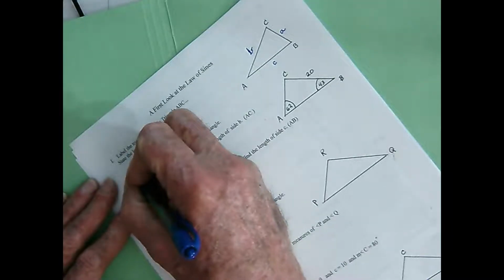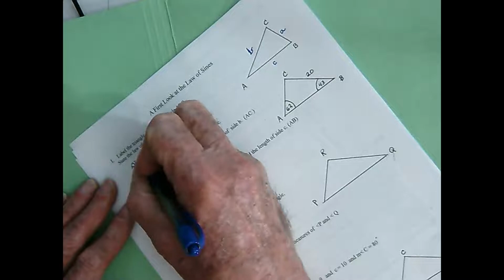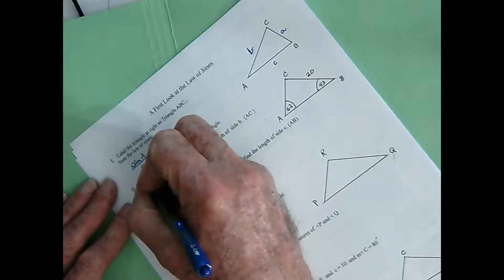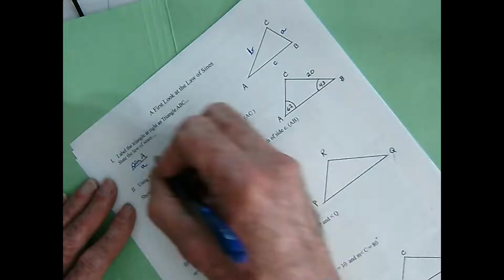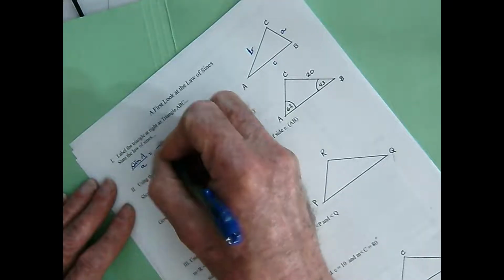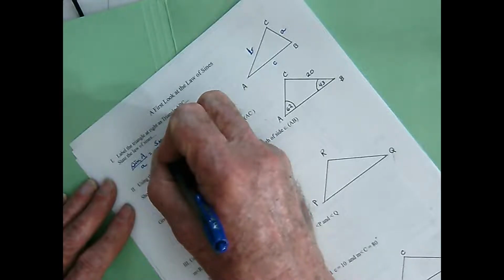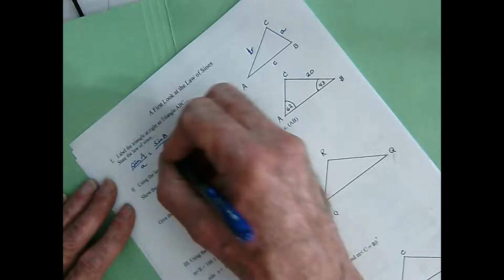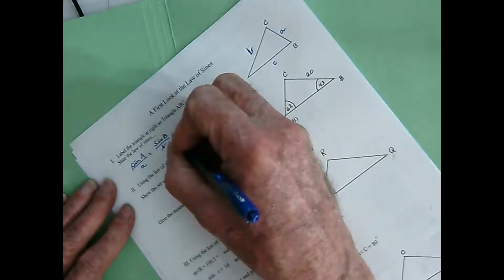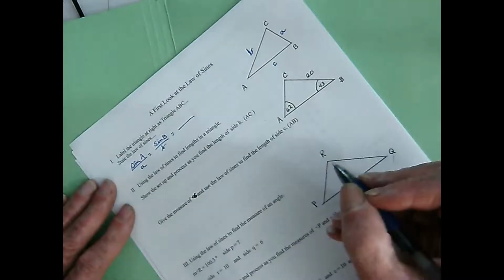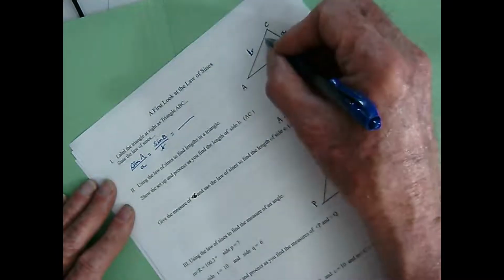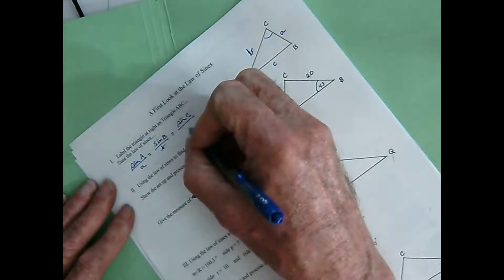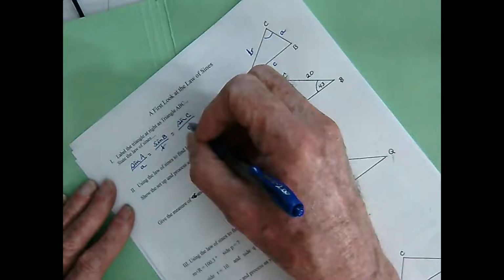The sine of an angle, the angle itself ought to have a capital letter, is to the length of the opposing side, little a, as the sine of angle B is to the length of its opposing side, little b. And let's continue with that same thought. What about angle C? Get that involved as well. The sine of angle C is to the length of its opposing side, little c.